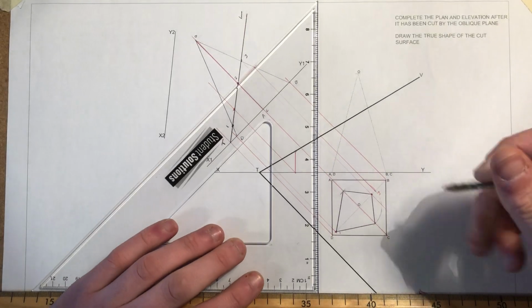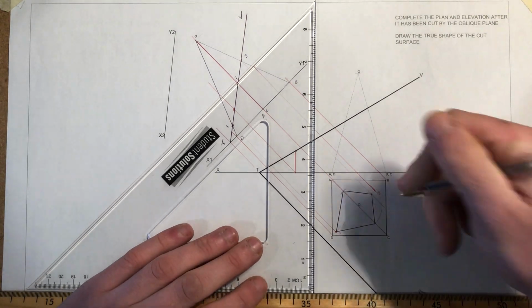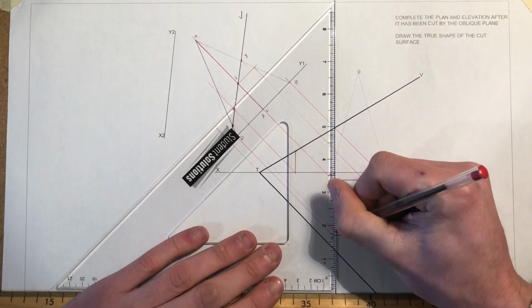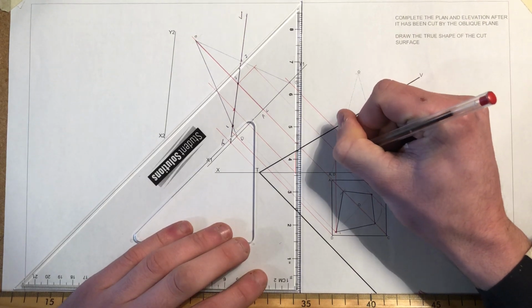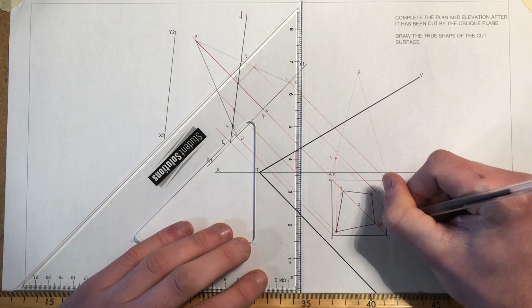Okay, now how do we find those points in our elevation? Well, we need to bring them straight up. Again, this is on the line OD, so I bring point 1 up to OD. That's point 1 there. I'll call that 2, and 3, and that's 4. It's going to be 4 for me.